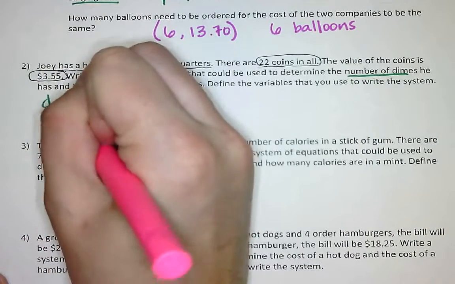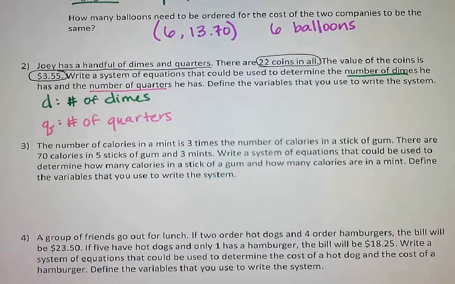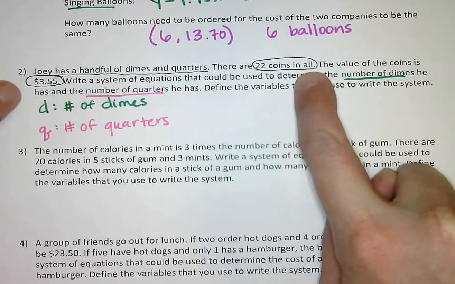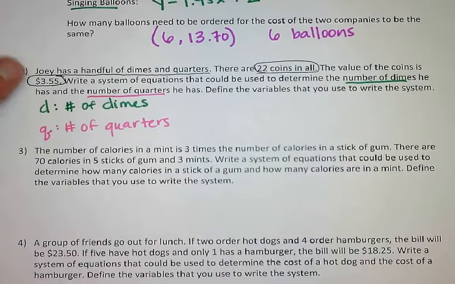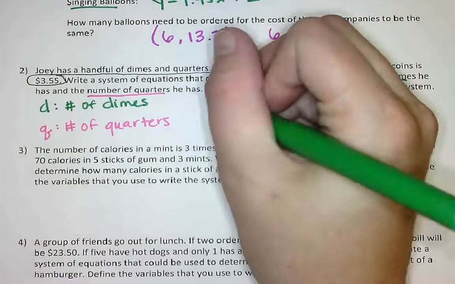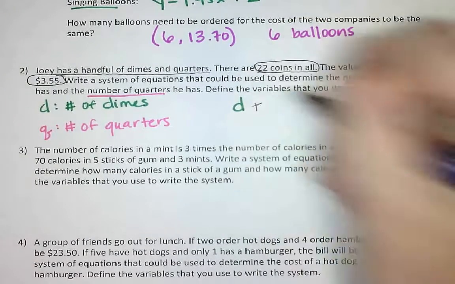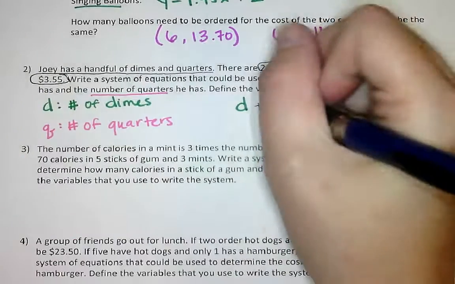And now we're going to write two equations. We're going to need a how many equation for the 22, and a how much equation. All right? So, let me ask you this. If I add my number of dimes plus my number of quarters, how many total will I have? 22.